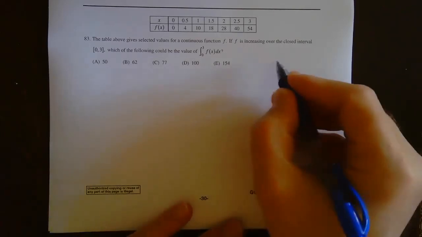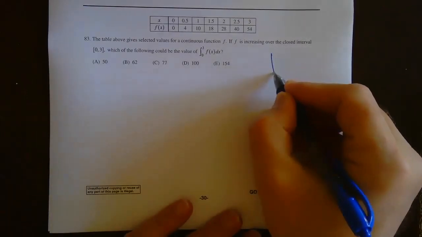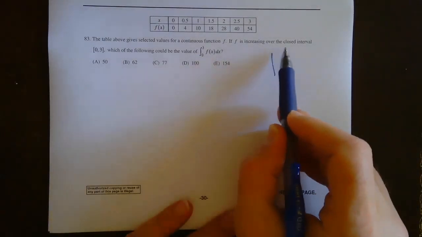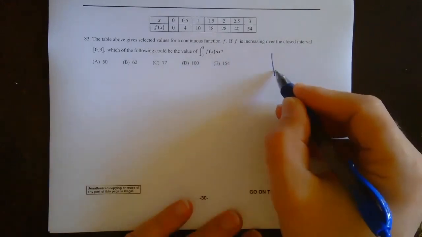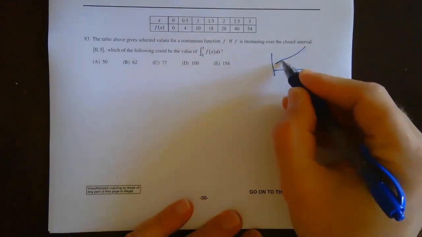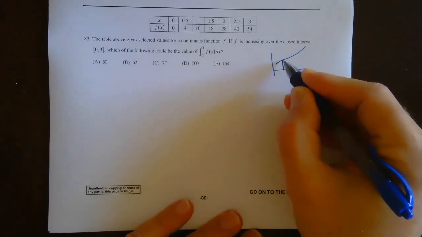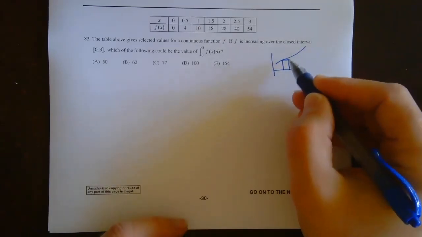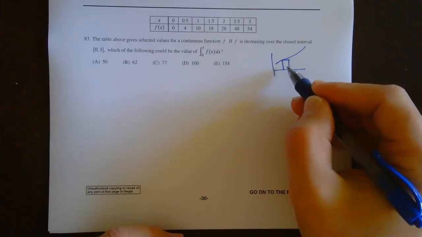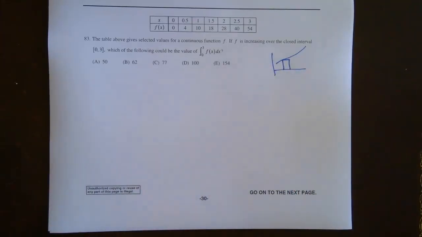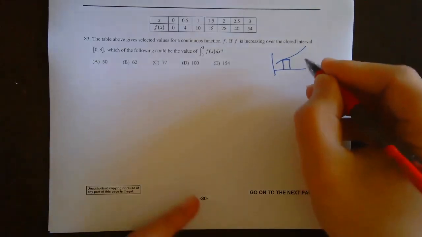Now, what we know is that our function is increasing, right? From 0 to 3, okay? Because it says that f is increasing over the closed interval 0 to 3. So, okay, if we do this, right? Let's say we have something like this, and we do a left Riemann, right? Our rectangle is going to come up on the left side, right? And so if we do a left Riemann for this function, okay, then we know whatever we get, the actual integral has to be a little bit larger than that, okay?